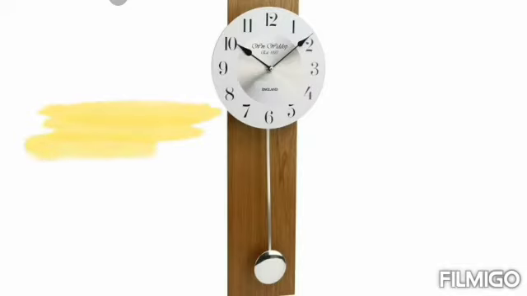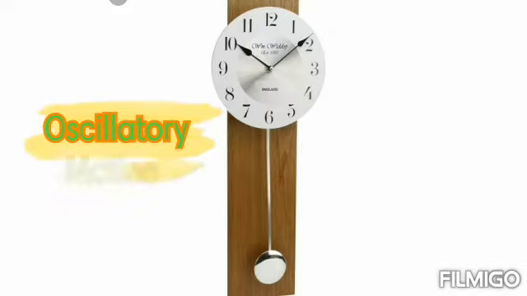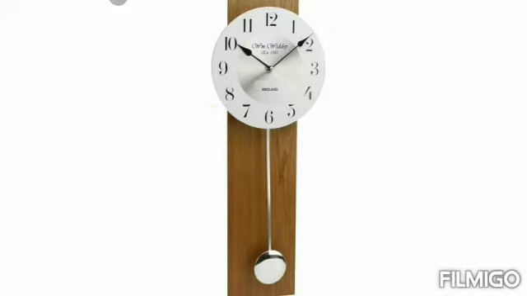Third one, oscillatory motion. Here the pendulum shows to and fro motion. So repetitive to and fro motion is called oscillatory motion.